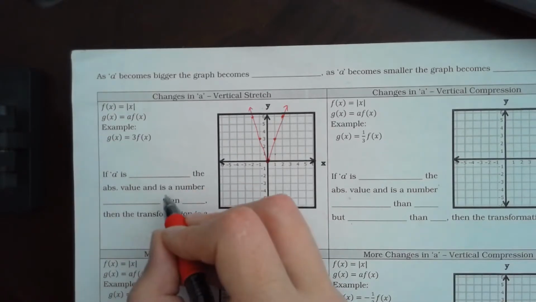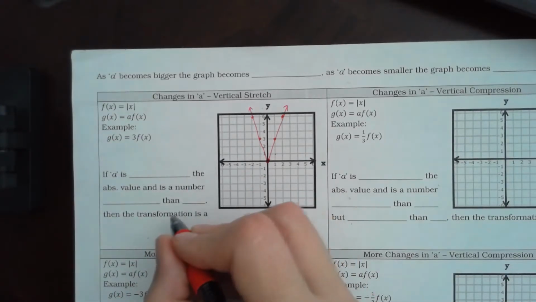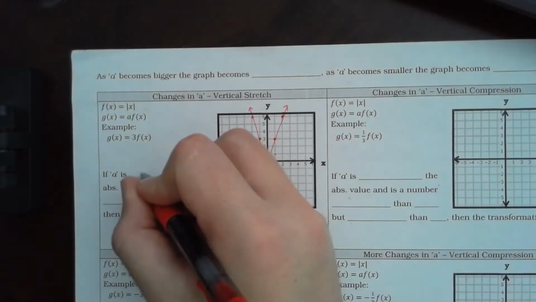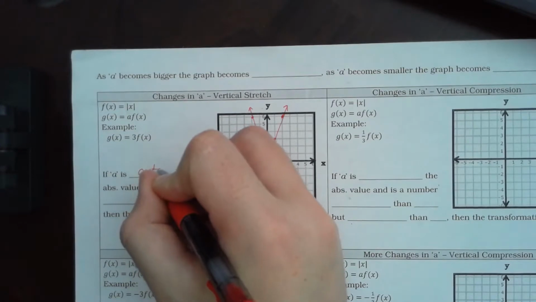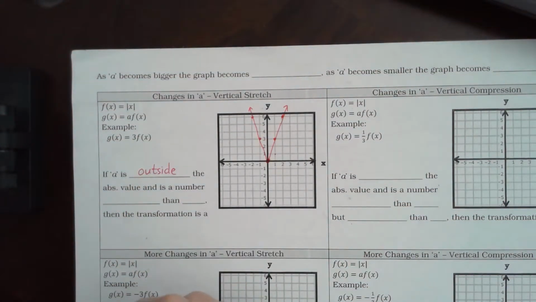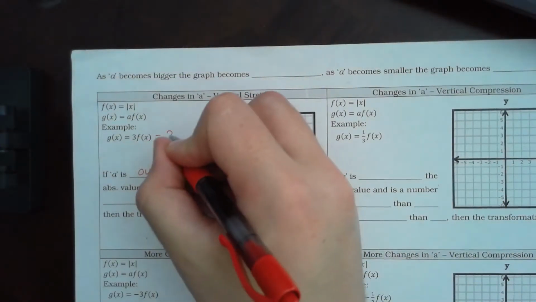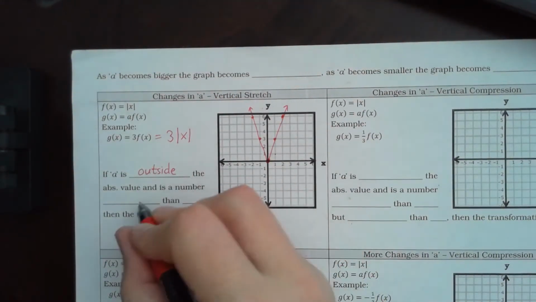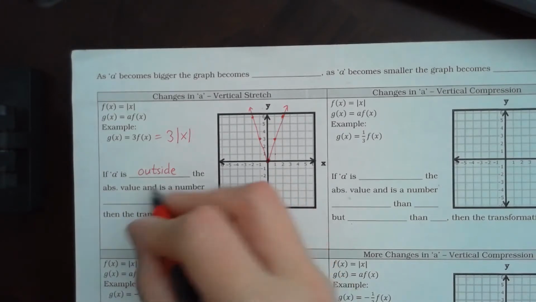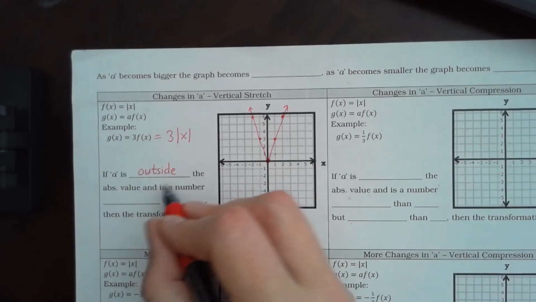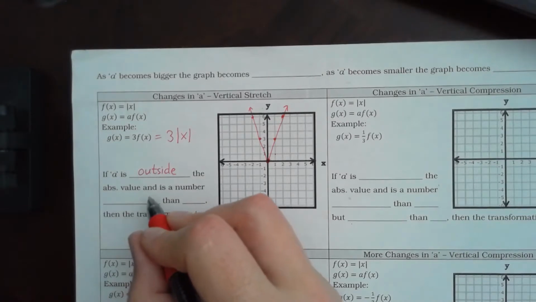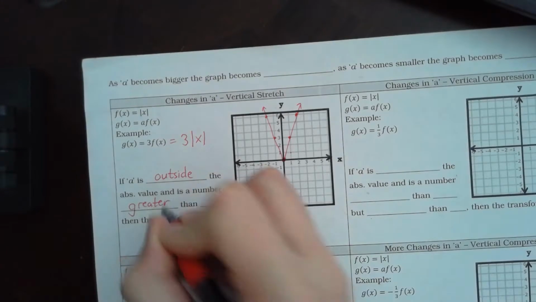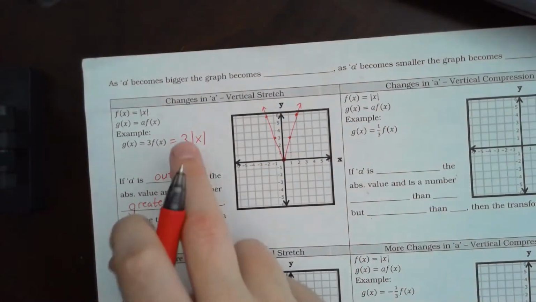If A is blank, the absolute value, and is a number blank, then the transformation is A blank. Alright, so if A is outside the absolute value, so we would have this as 3 times x, outside of it. If A is outside the absolute value, and is a number greater than 1, that's the important part.